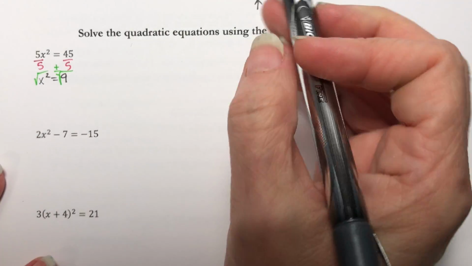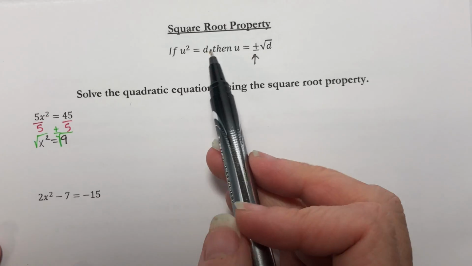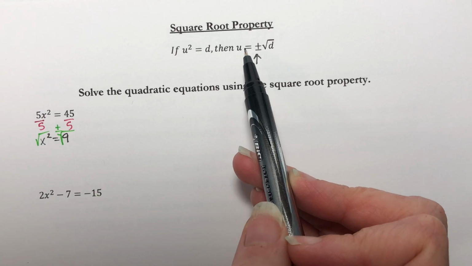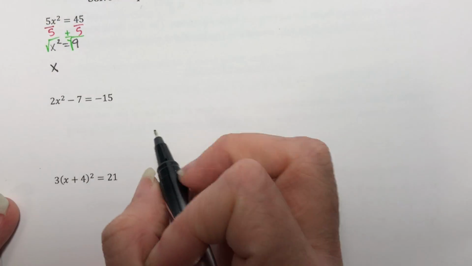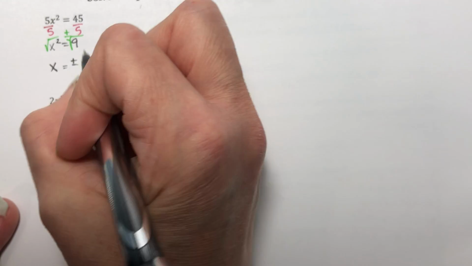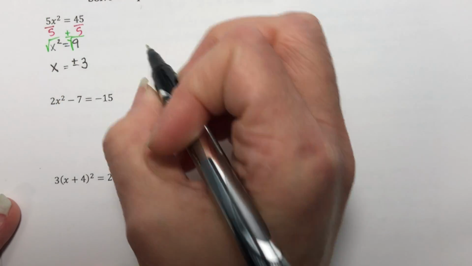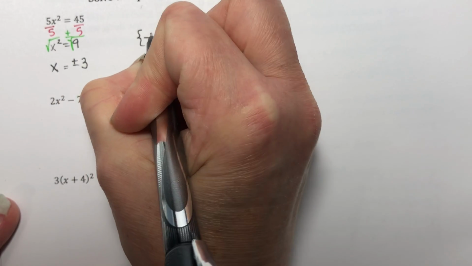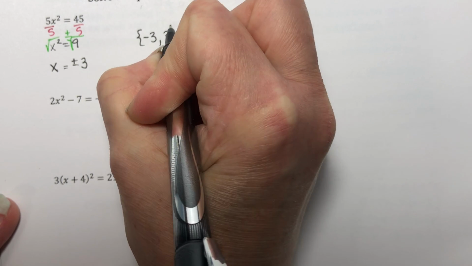The square root of x squared, if we're following this property up here, this is u squared, this is just u. Taking the square root of x squared, we're going to say that's x. And that equals plus or minus. We simplify the square root if we can. This is a perfect square, so it is 3. So our 2 answers are -3 and +3.